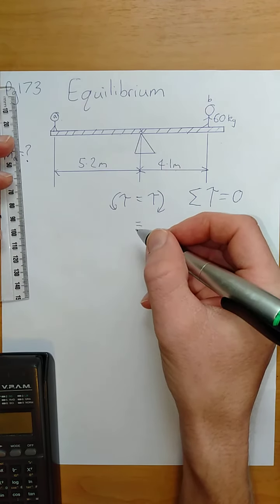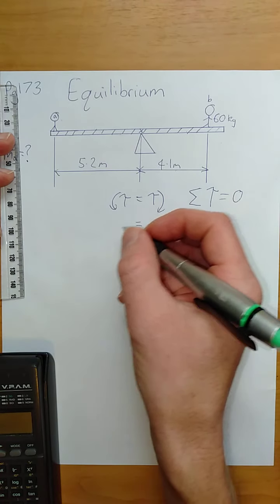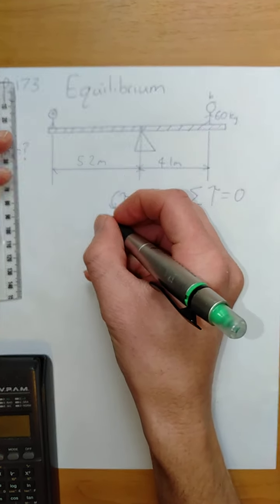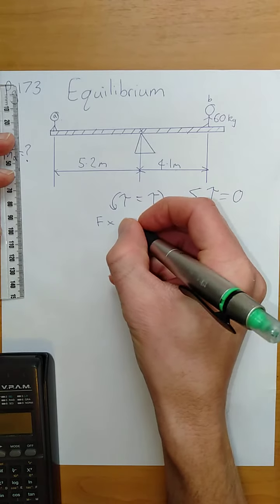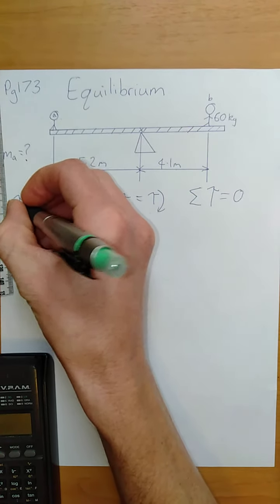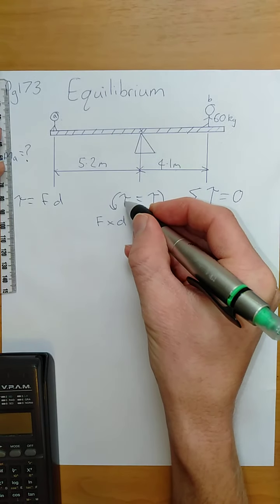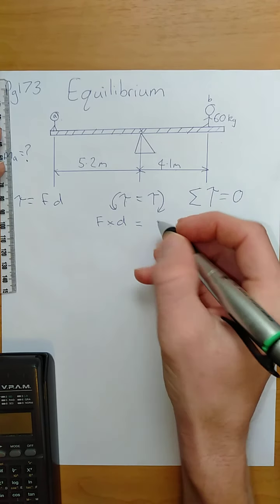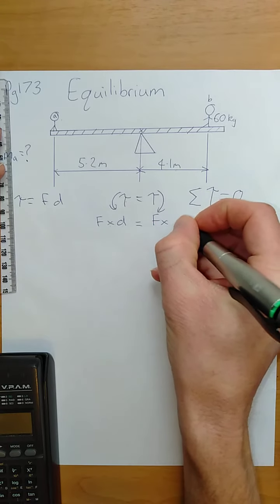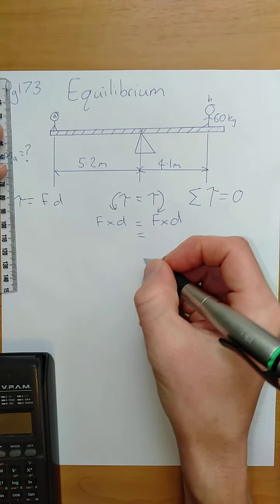Now what we've got to do here is bring in our torque formula, which is force times distance. So we're going to write force times distance. That's because torque is equal to force times distance. We can get rid of the torque and we can put in a force times a distance. And we can do the same on the other side, a force times a distance.